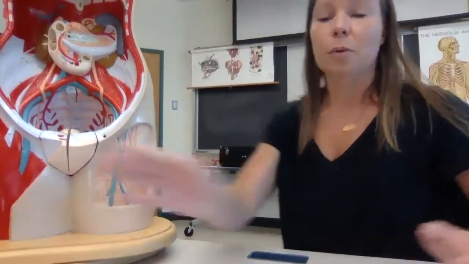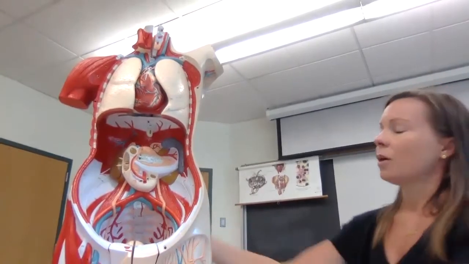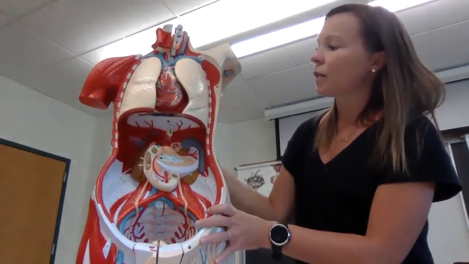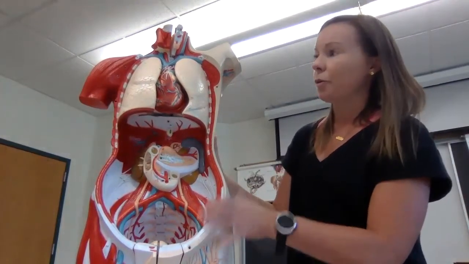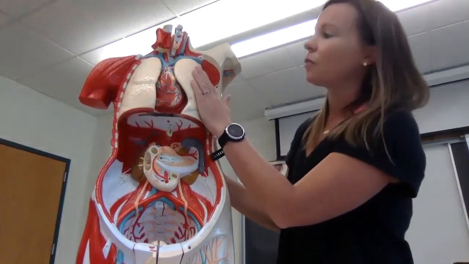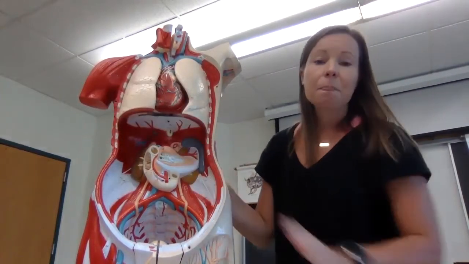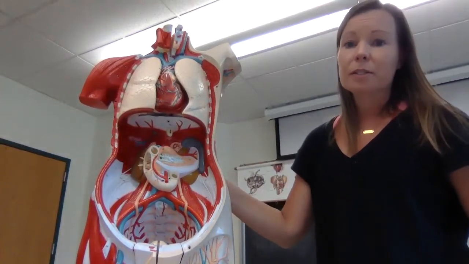And then one more model. This torso model has the lungs on it, and I'll just review those really quickly. They're pretty easy to remember. You have a left lung on the left side. The right lung is on the right side. They are divided into lobes.